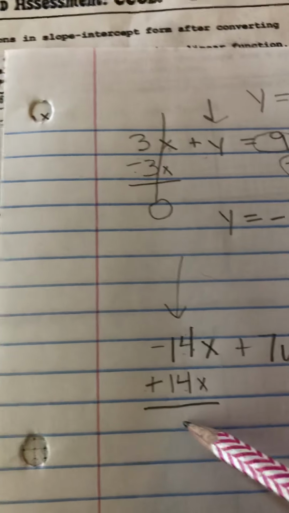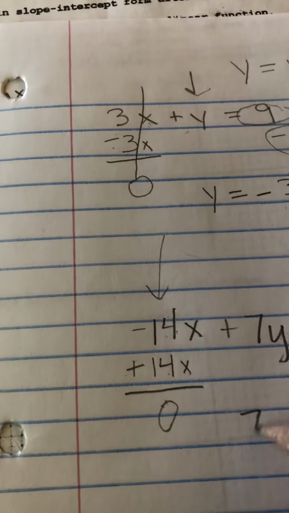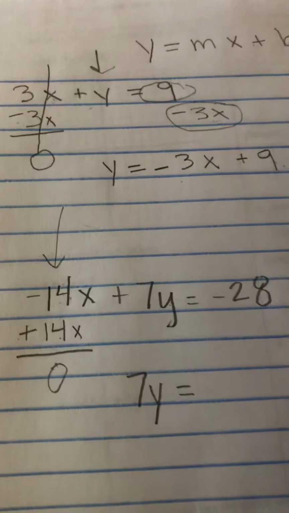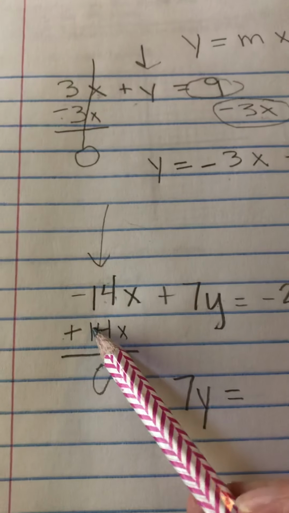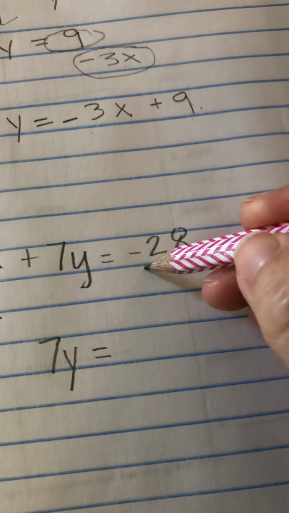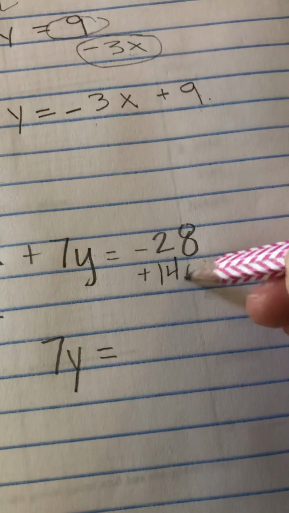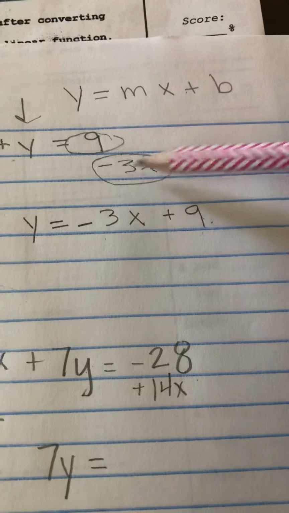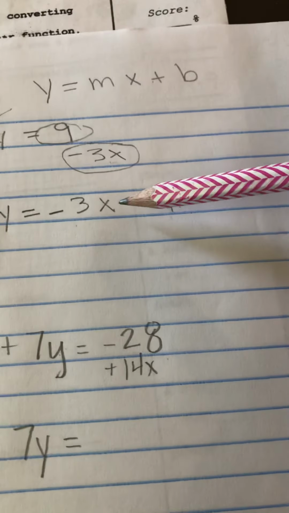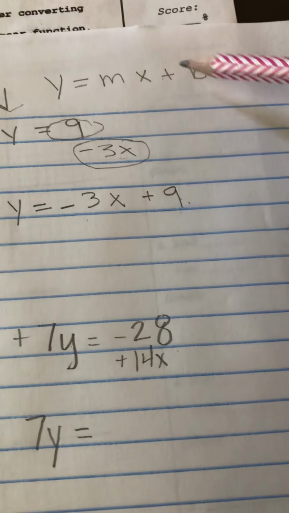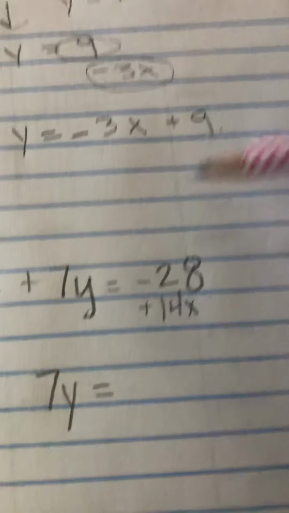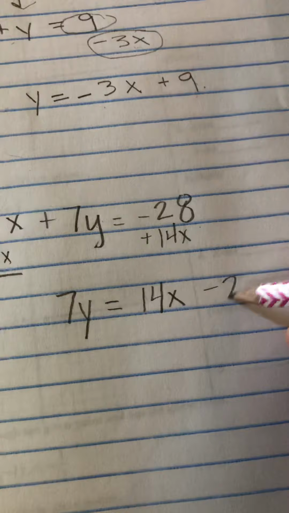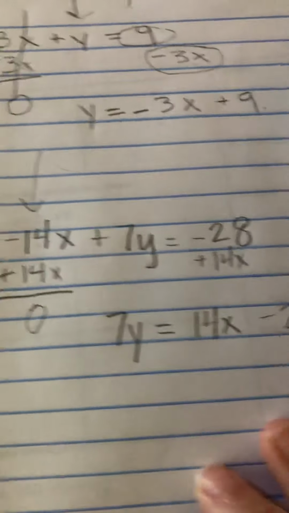Negative 14x and positive 14x is 0, which means all I have left on this side right now is 7y, which is good. I'm getting closer to it being by itself. But if I added 14x to this side, I also have to add 14x to this side. So remember what we did up here. We said that all we're going to do is take these two items that are on the right side and just basically rewrite them in this mx plus b format. So I'm going to rewrite this as just 14x, and then there's a negative 28 there, okay?